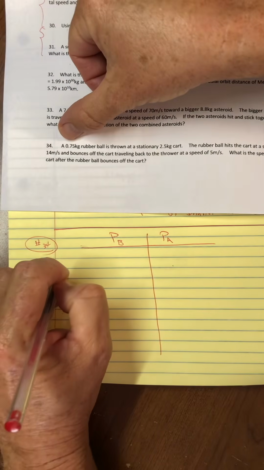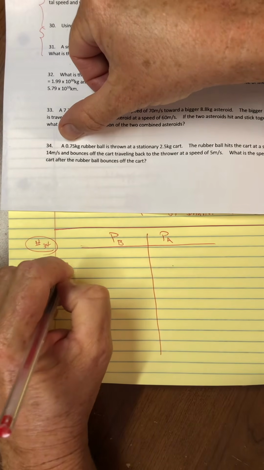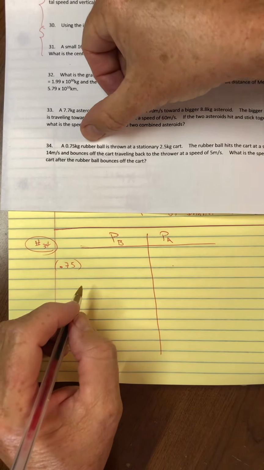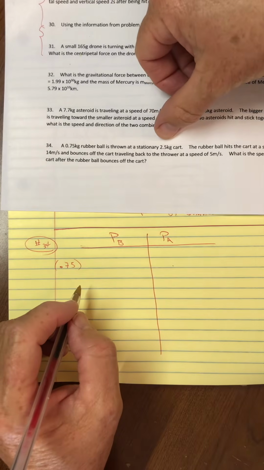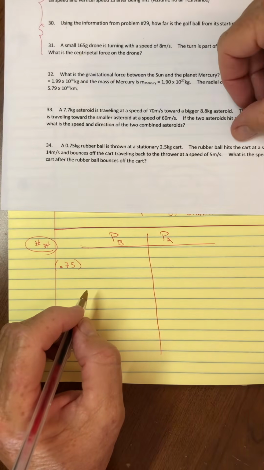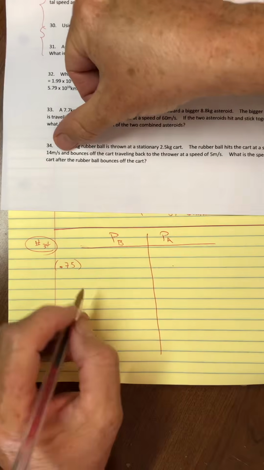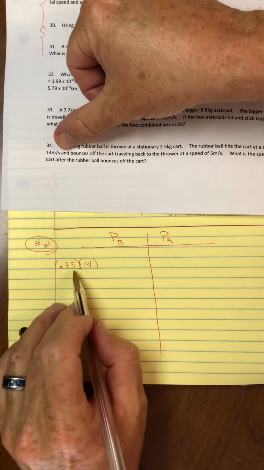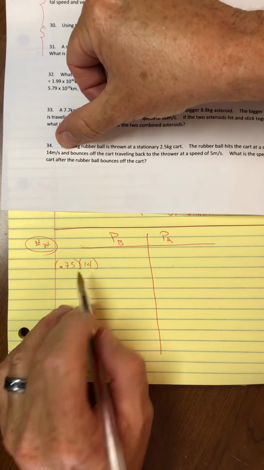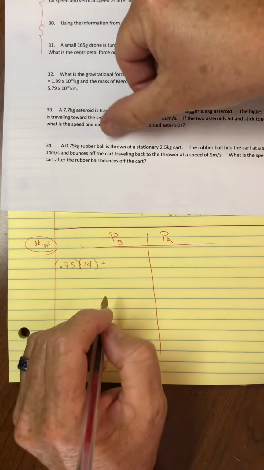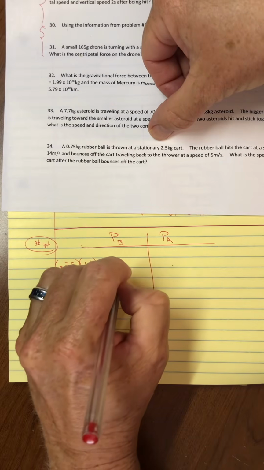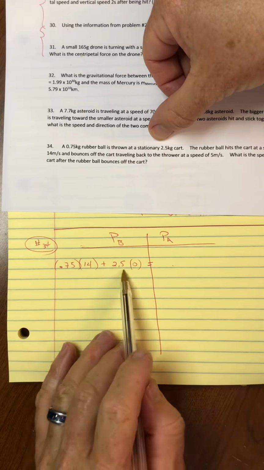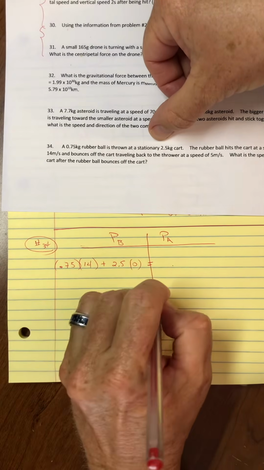Now, if I take this rubber ball to be thrown to the right, the rubber ball hits the cart with a speed of 14. So that's the initial momentum of the rubber ball. And the cart is 2.5 times 0. So there's my initial momentum.